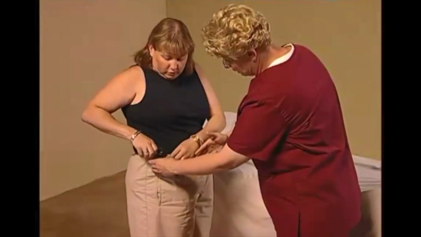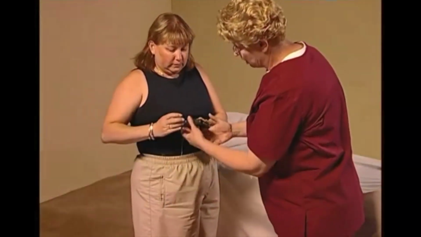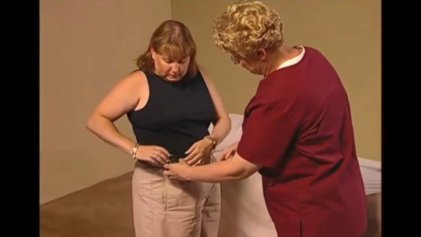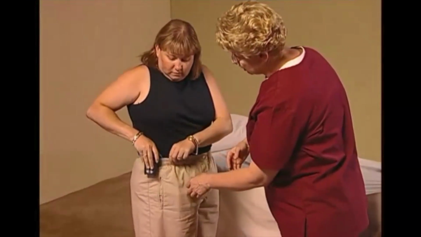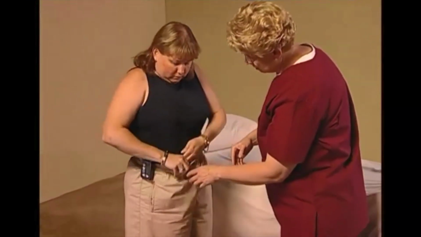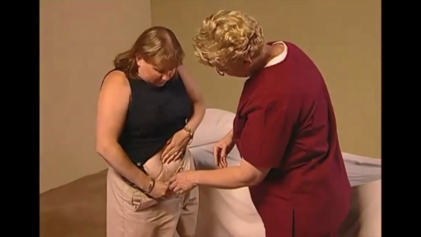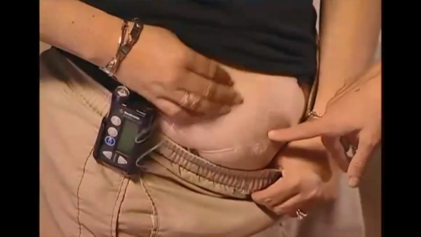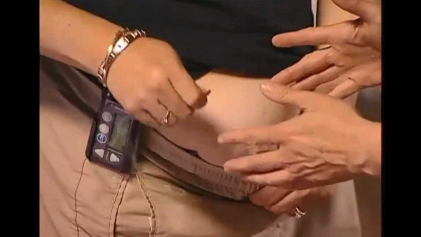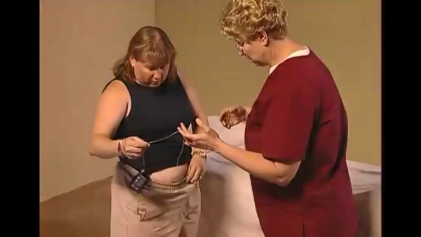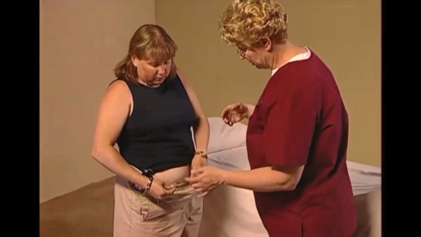It is very likely that the massage therapist working in the healthcare setting is going to encounter individuals with diabetes. Our model here is showing us an insulin pump that she has, which would fall under the classification of a medical device, that we would have to learn to work around and understand how the device works.